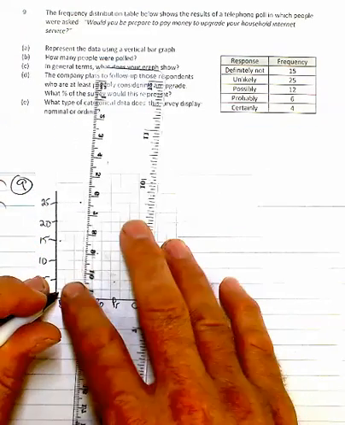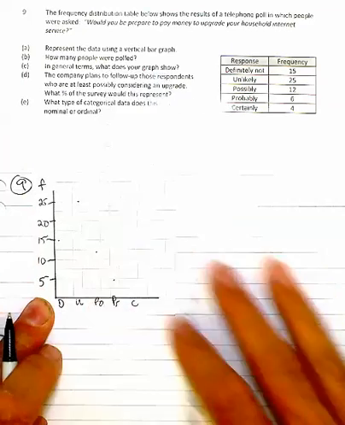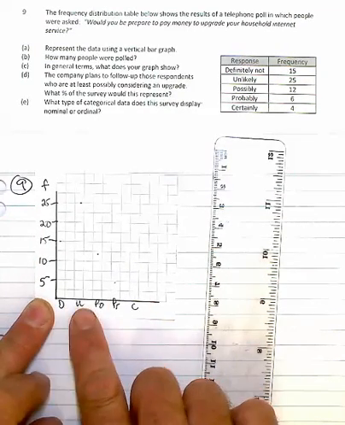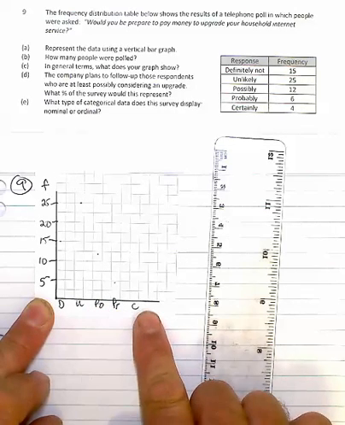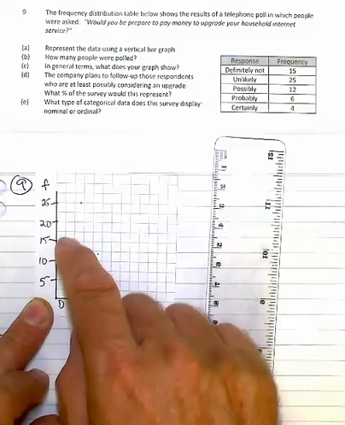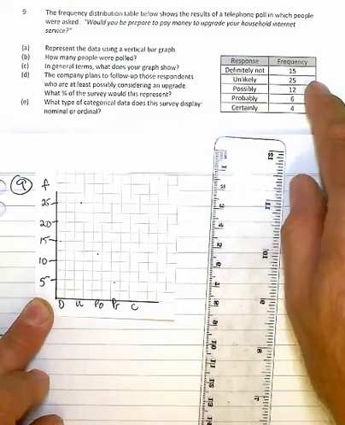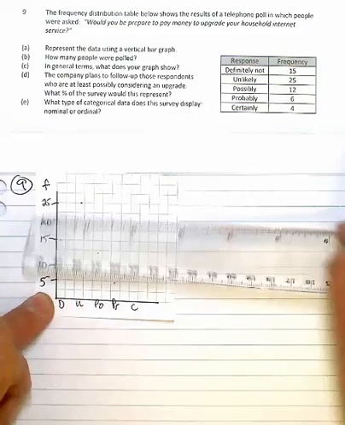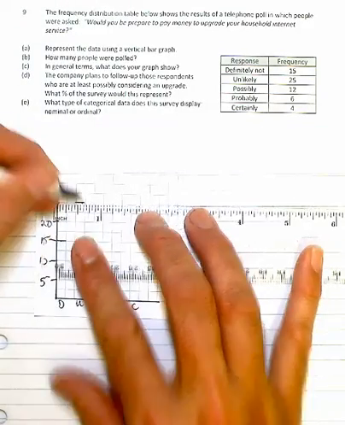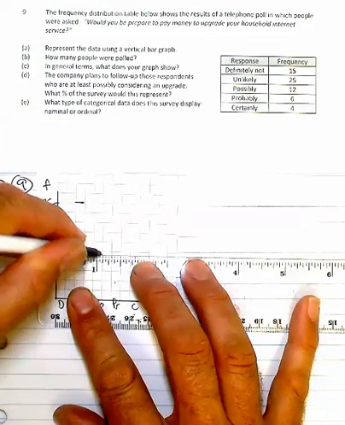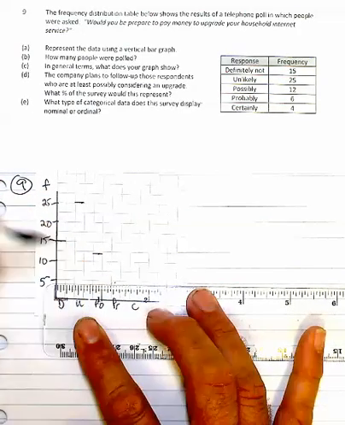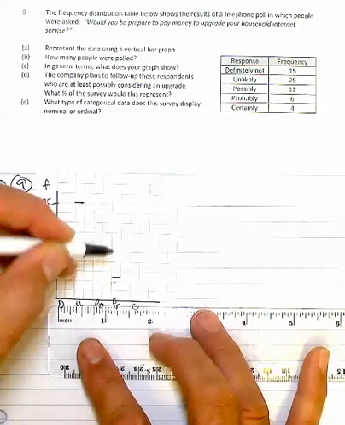I should really put a little f for frequency, and along the x-axis I put definitely not, unlikely, possibly, probably, and certainly. I've deliberately chosen units along my y-axis there that fit in with the results of the frequency. Now I'm just going to go ahead and rule these in. Notice here 12 is an approximate, as is 6, sorry, and 4.